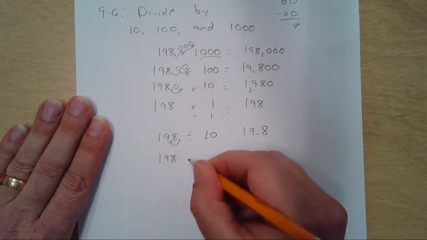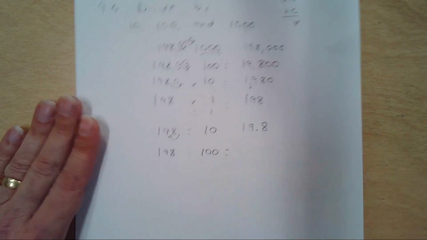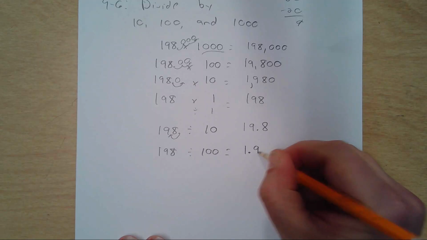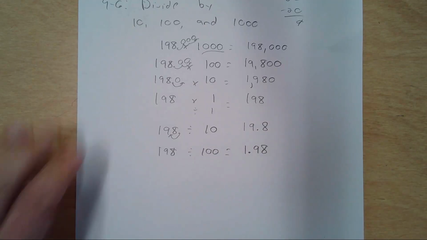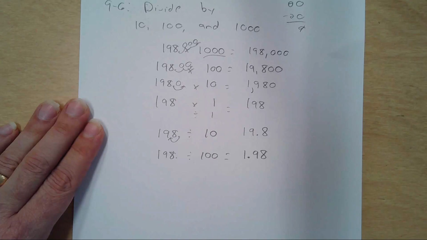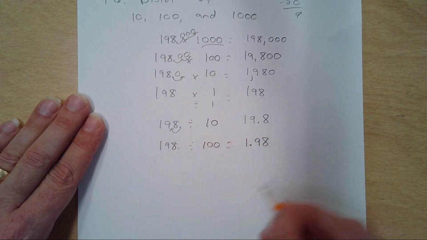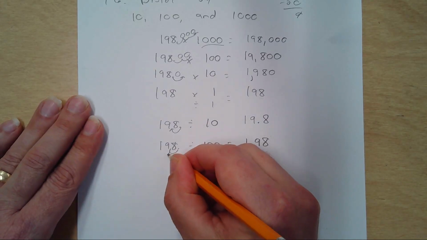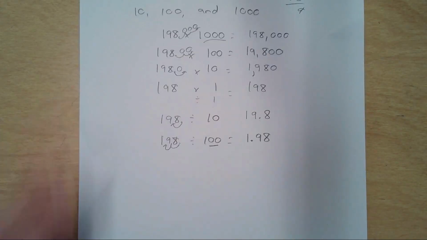What's 198 divided by 100? It is 1 and 98 hundredths. Right, because again, here's my decimal. Dividing by 100, move the decimal 2 zeros, 2 spots, 1 spot, 2 spots. There it is, right there.